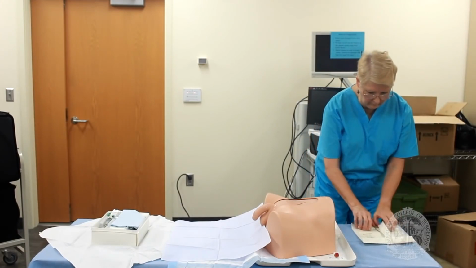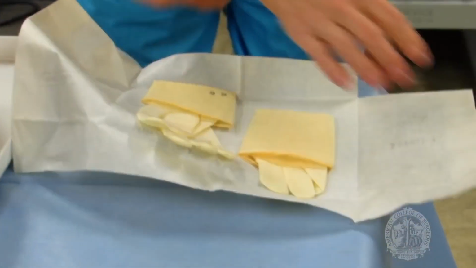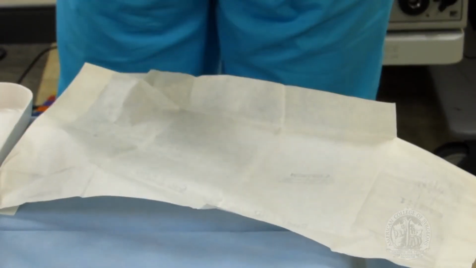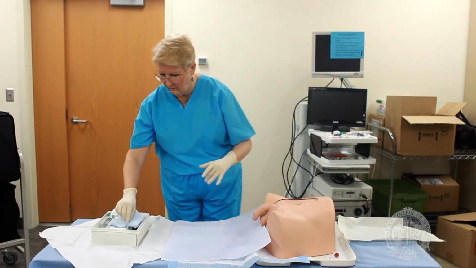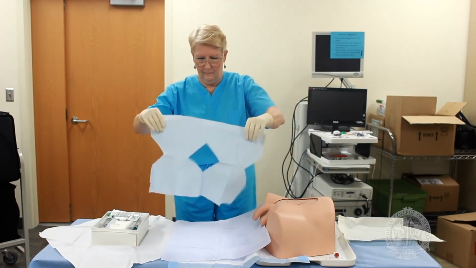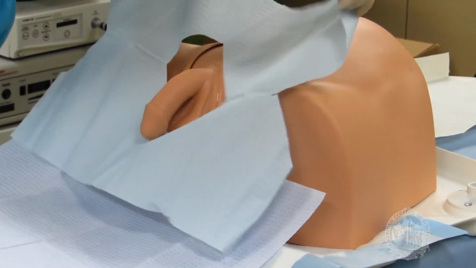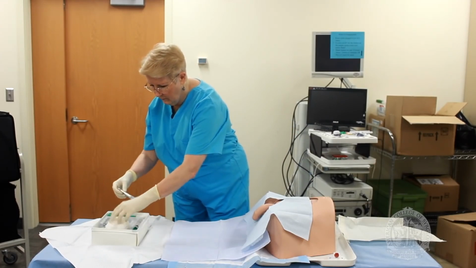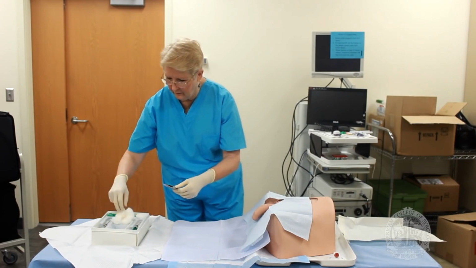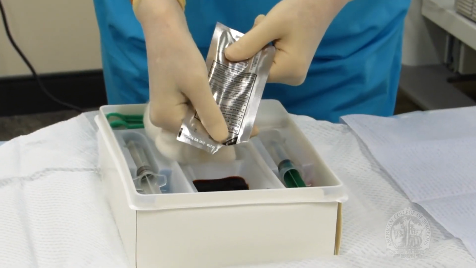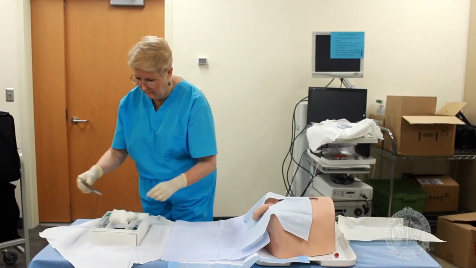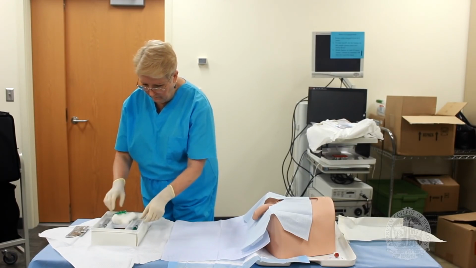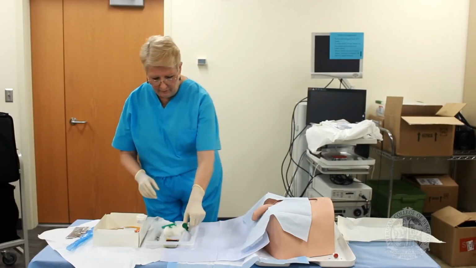Now, don your sterile gloves, like so, making sure you have nothing below your elbows, such as a watch or ring. Open the fenestrated drape and place it on the patient. Tear open the iodine and pour it into the well in the tray. Lift the top tray out and place it in the sterile field in front of the rest of the box containing the actual catheter and tubing.